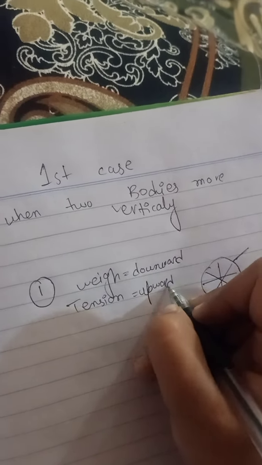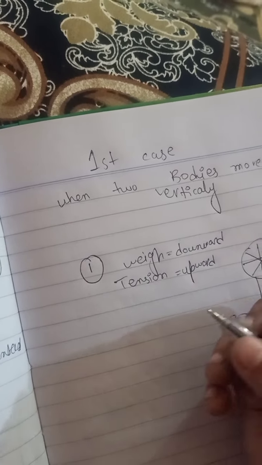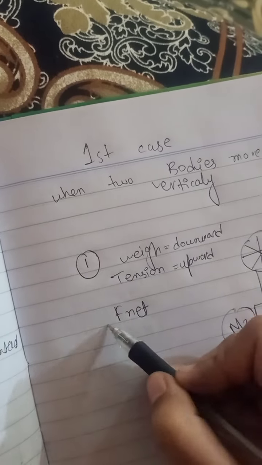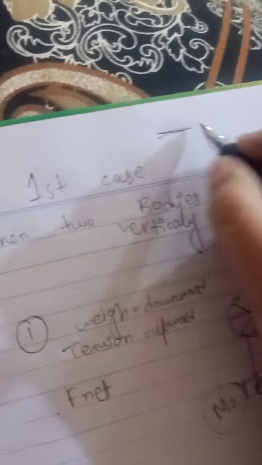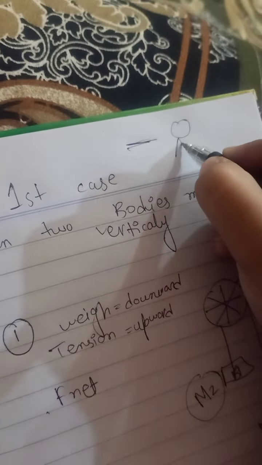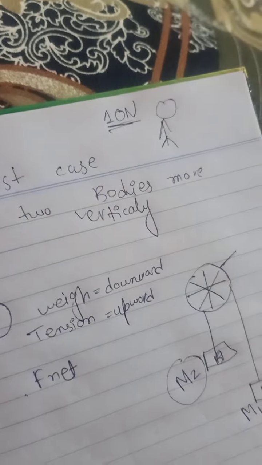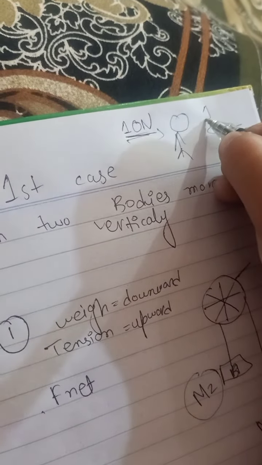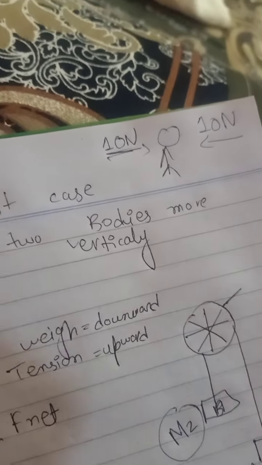If you're talking about the net force on the body, first of all let me discuss what net force is. For example, here we have a body with a 10 Newton force exerted on this side and 10 Newton on the other side.